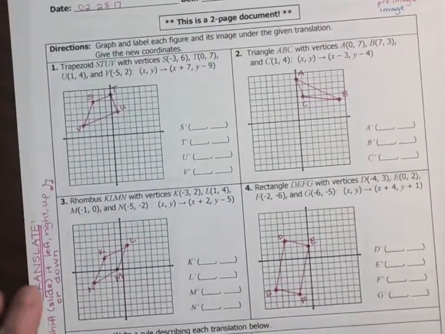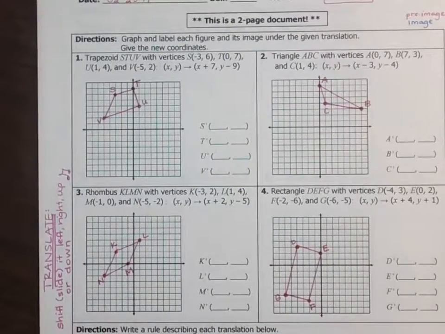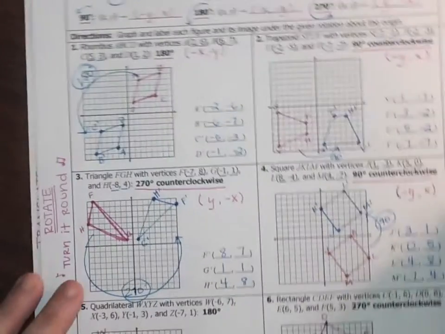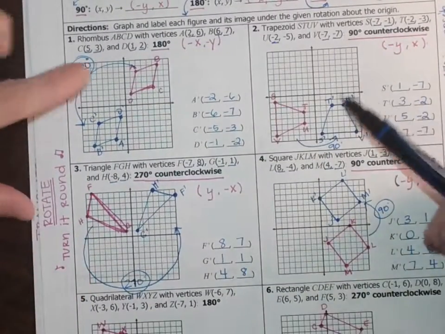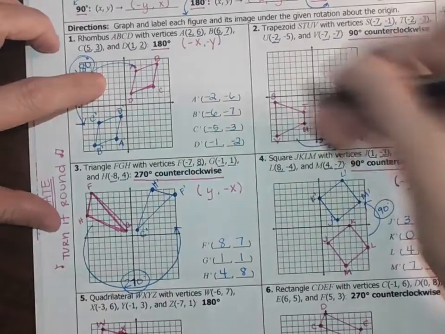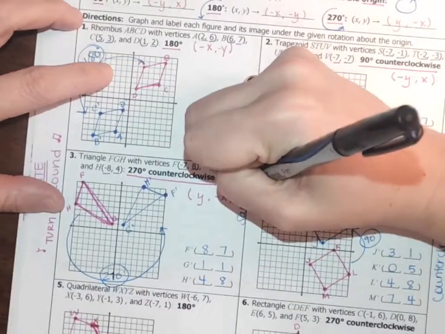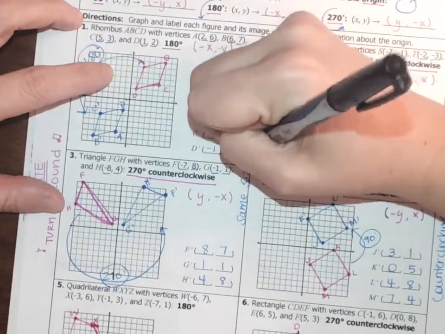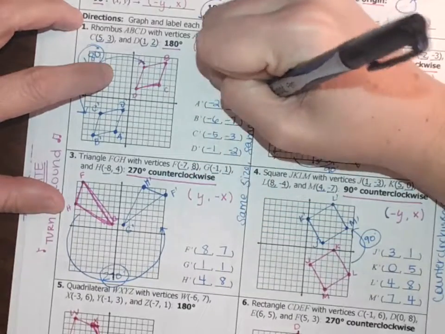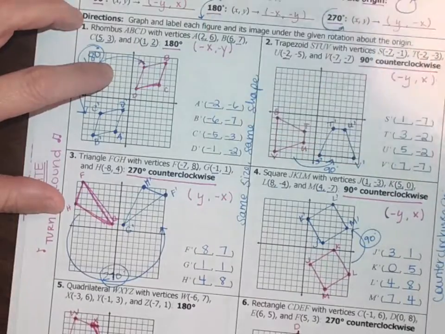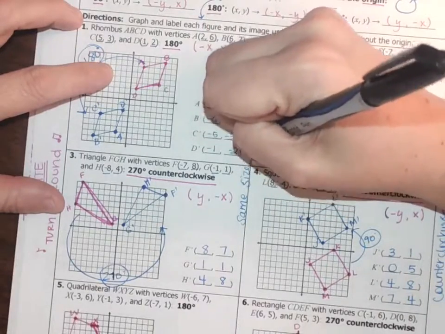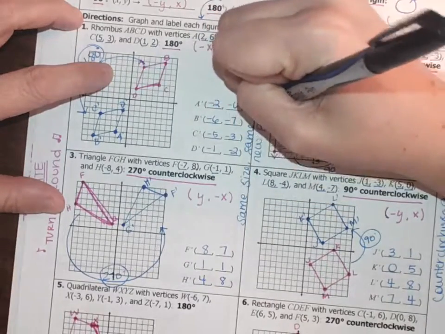Okay, one thing that we didn't talk about on our rotations, let's talk about this real quick. What we should notice, because this is a rigid transformation, is that we should have the same size, same shape, new position, or different position.